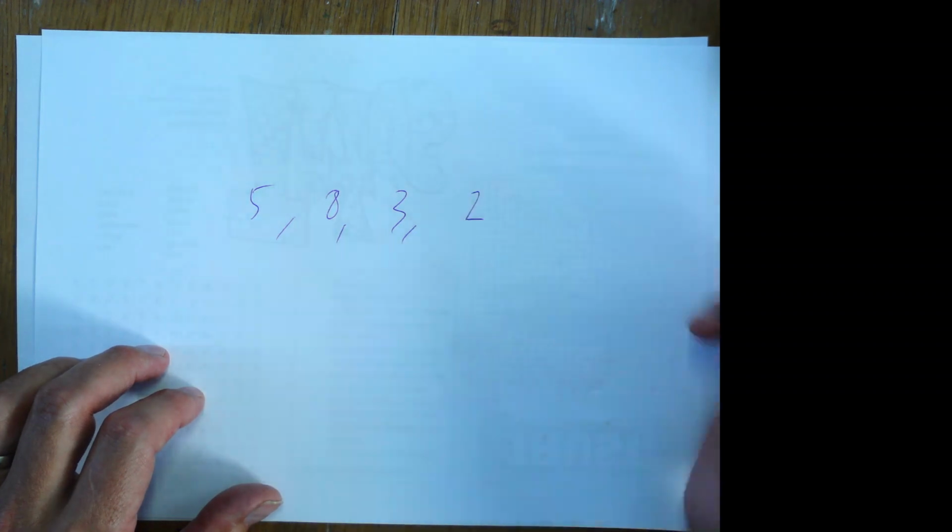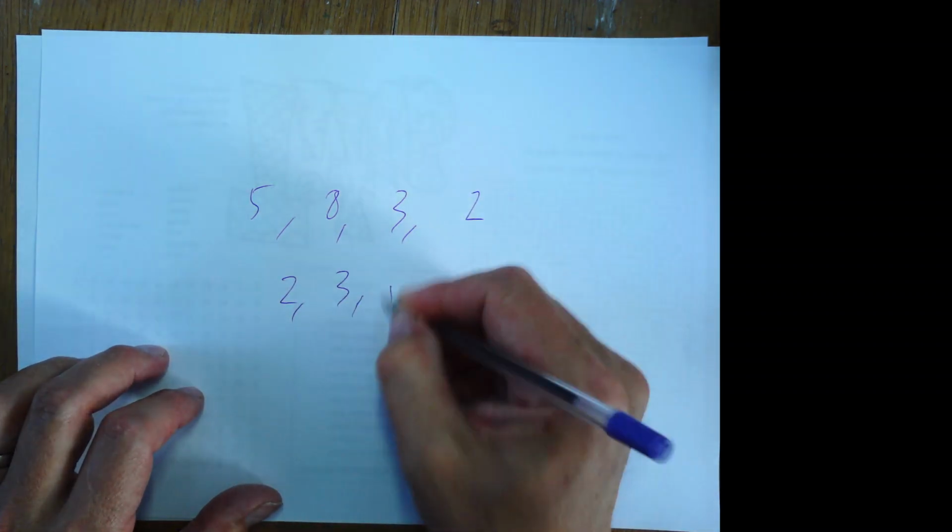So if you were to order the numbers 5, 8, 3 and 2 from smallest to largest, it would go 2, 3, 5 and 8, because you know that's how it would work.